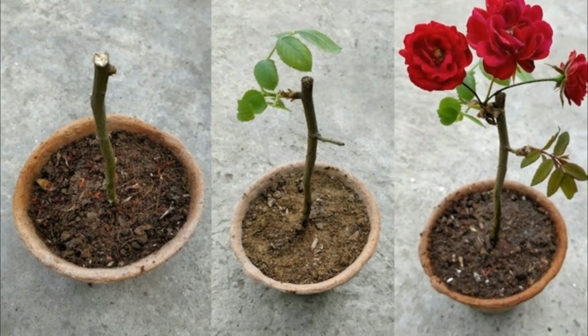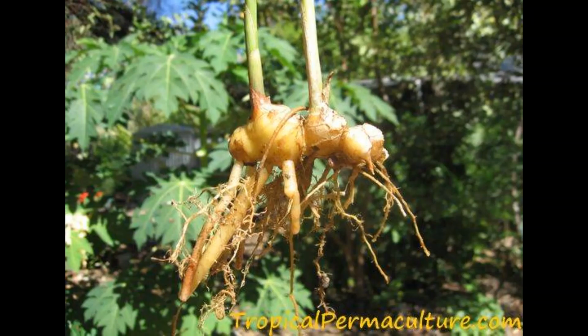Potato is a stem also that grows underground. It has buds called eyes. Each eye can grow a new plant. Ginger, onions, all these are underground stems. We can cut a rose plant stem and plant it to have another new rose tree.